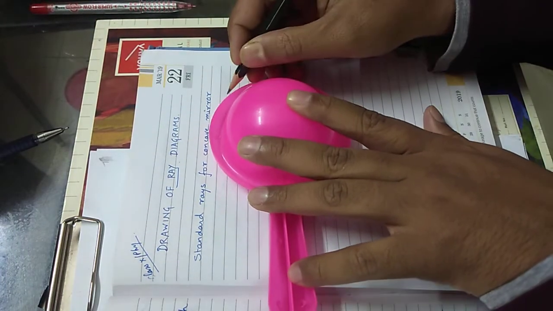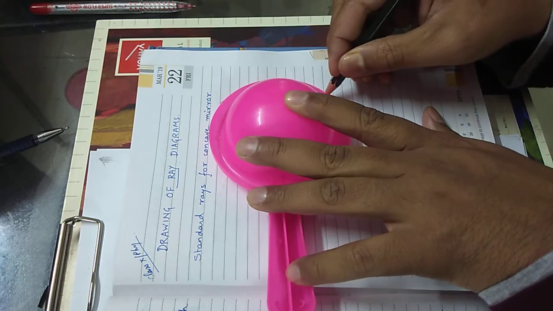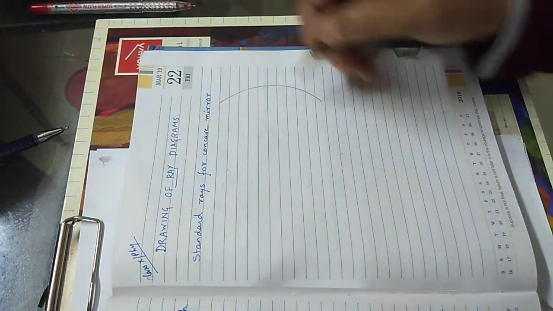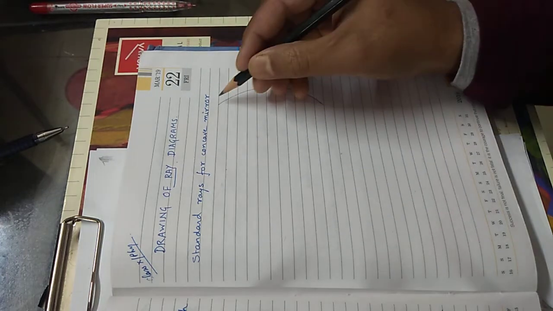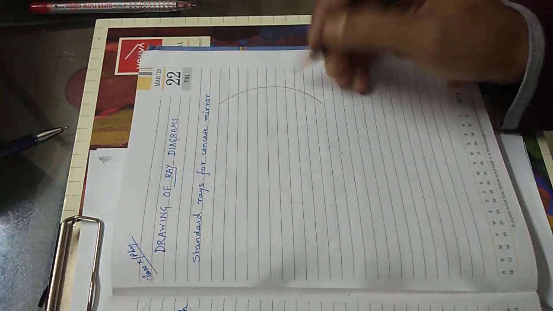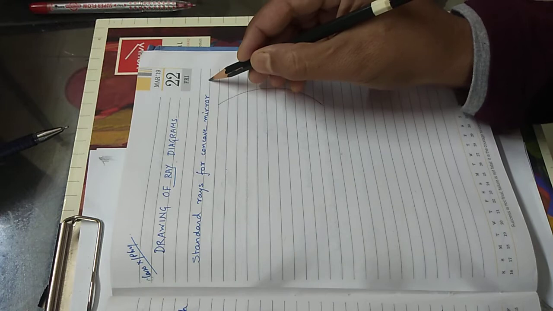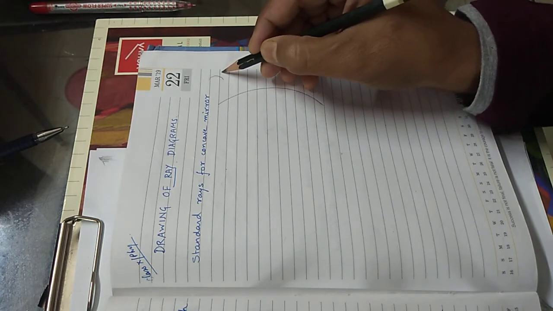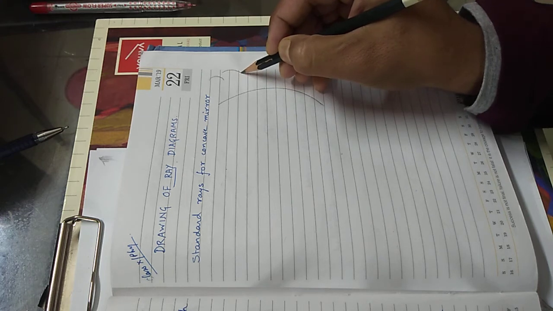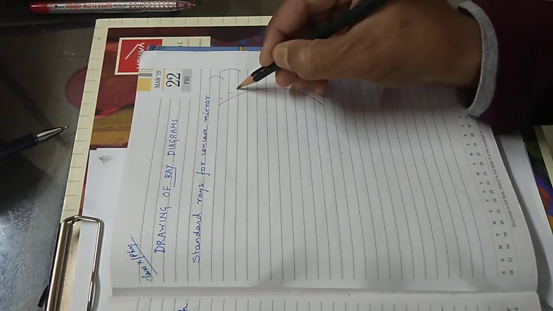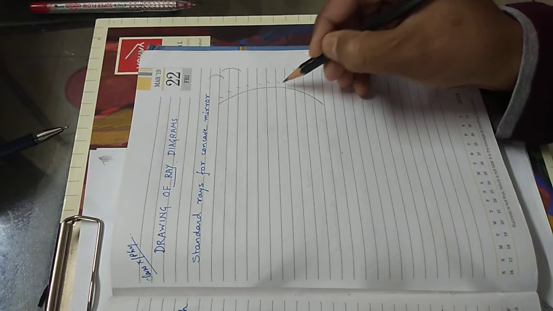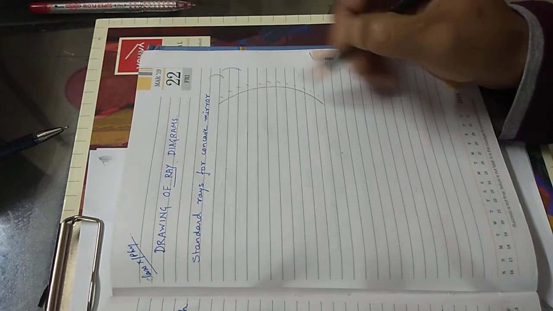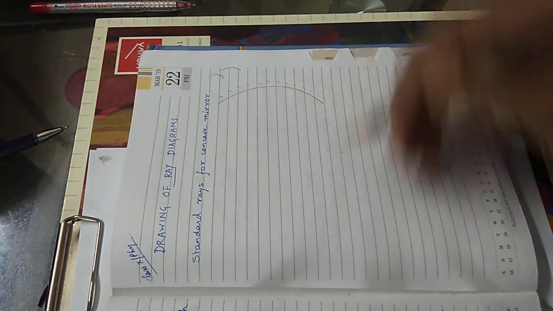Use any curved surface to draw the mirror, but make sure the mirror that you are drawing is not too much curved. If it is too much curved, your diagram will not be proper. So draw it a little flat. After drawing the mirror, you have to mark the reverse side, that is the polished side, with rays like this.